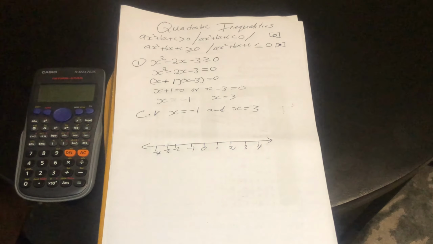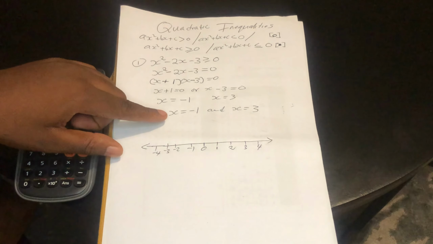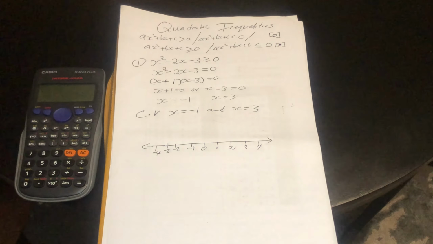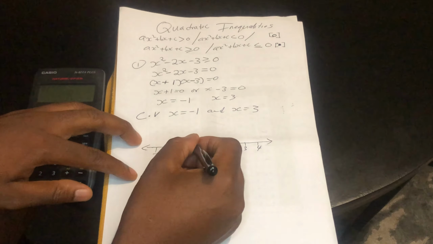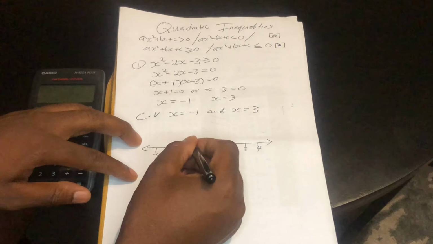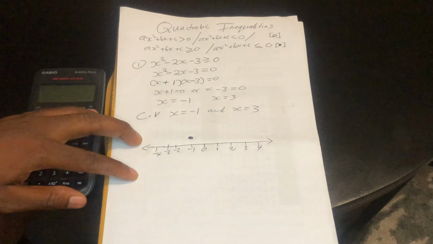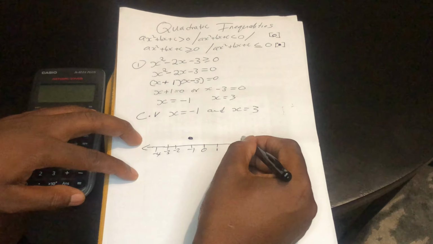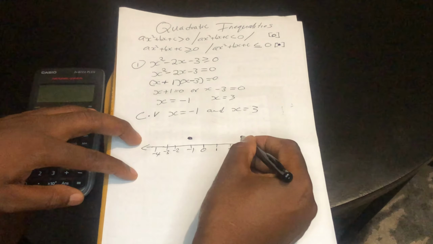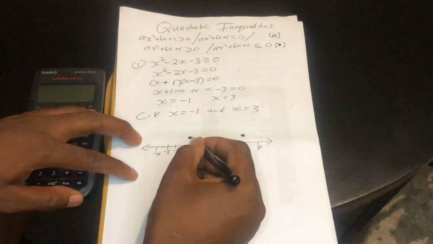So what you need to do, we go to the number line and locate our critical values. It's negative 1. Negative 1 is here. So because it is included, we use this sign. The other critical value is 3. We also use this sign. So in our critical values, we draw this.